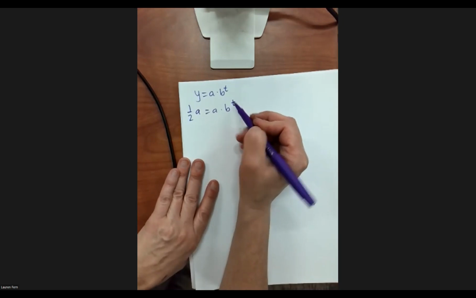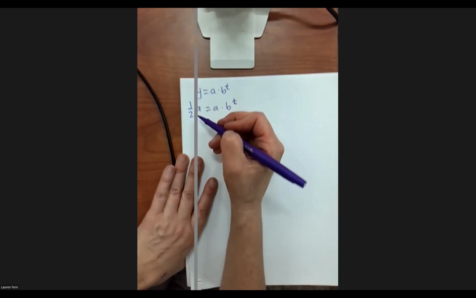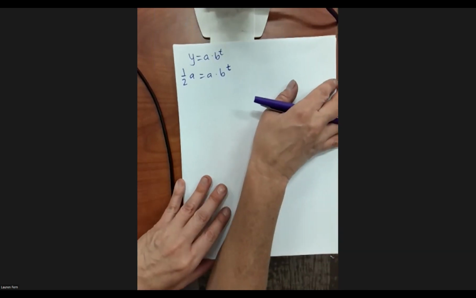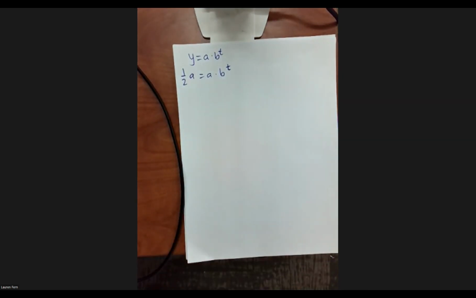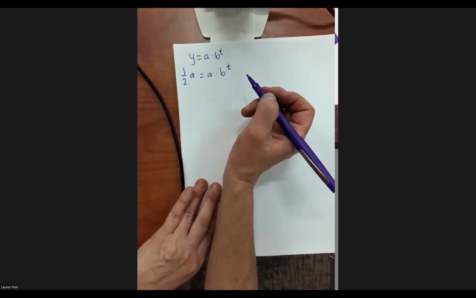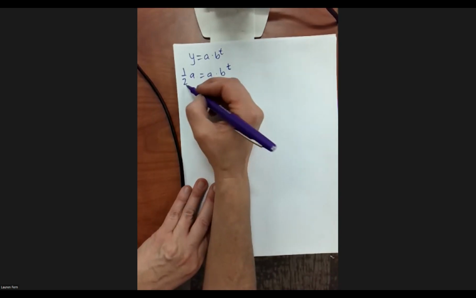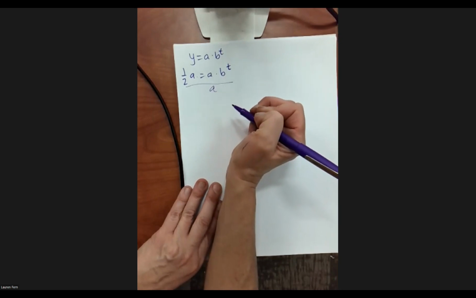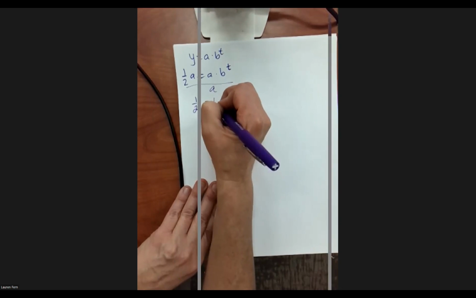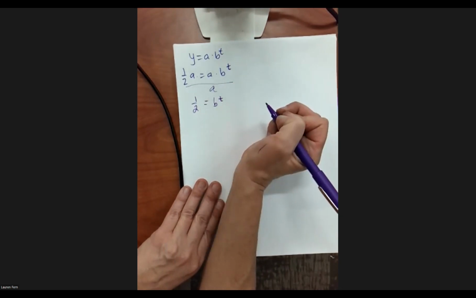We want to find the time when we have 1/2 of our initial amount. You with me there? All right. Well, do you see how we have an A on both sides? We can divide both sides by A. So do you agree we're solving 1/2 is b to the t?